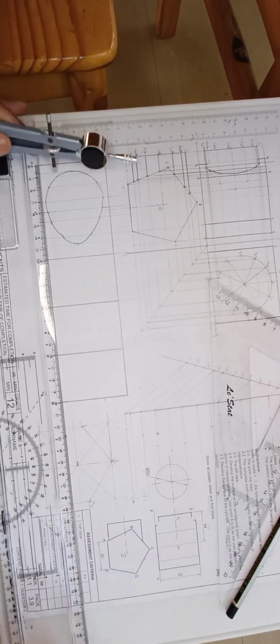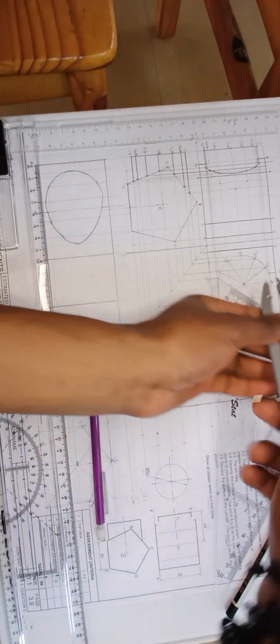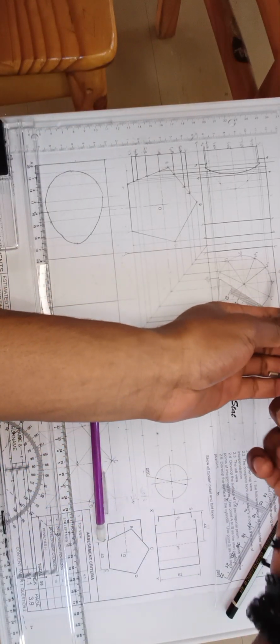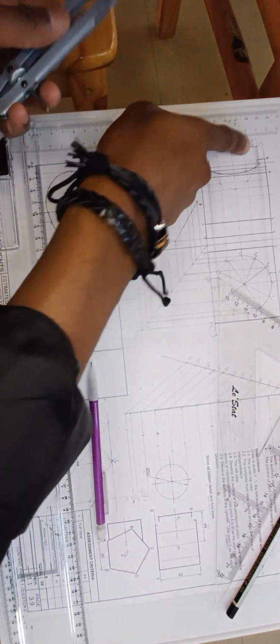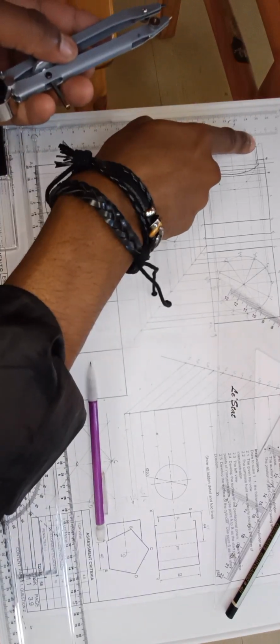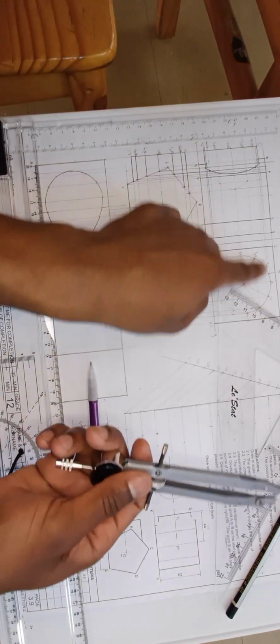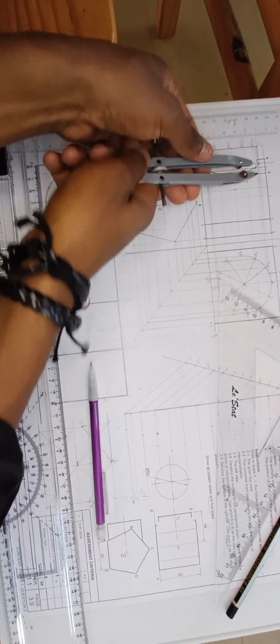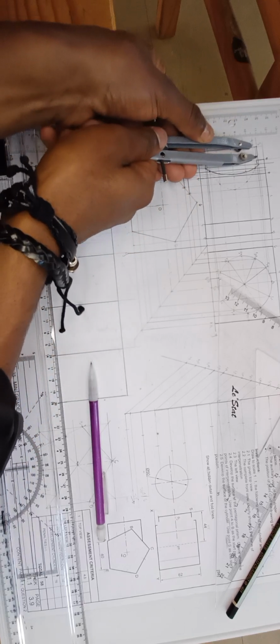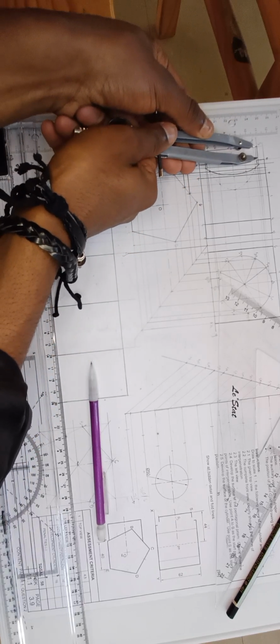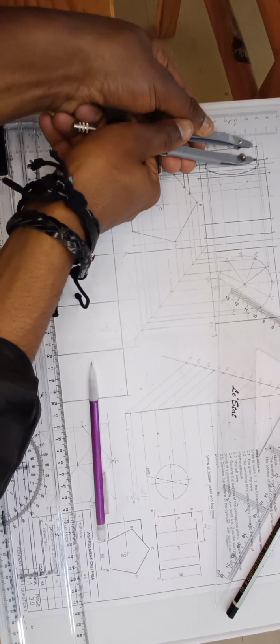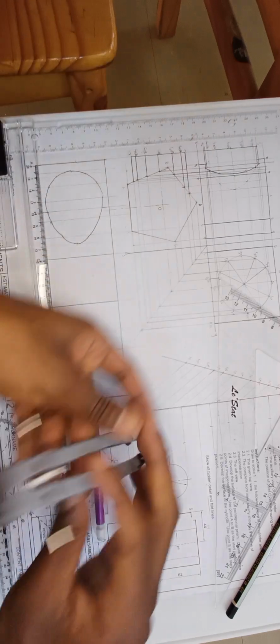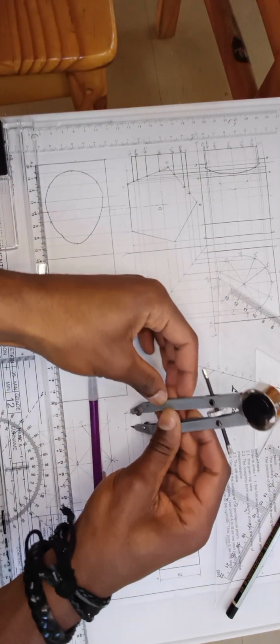Then you can take this measurement here. Coming here, B is interpenetrating from here until here on this line. Coming on this line here, the second one from the top going to B, coming to feature it here.